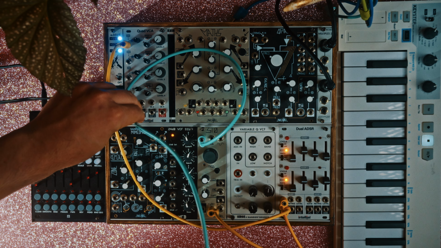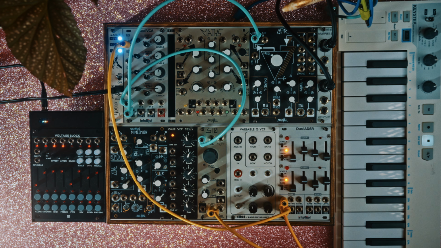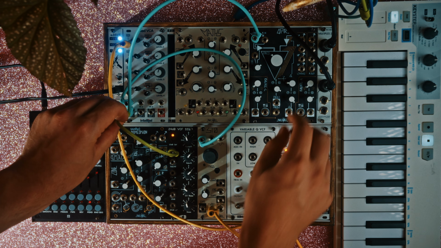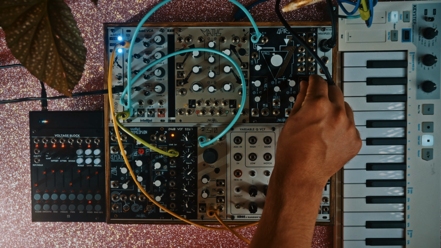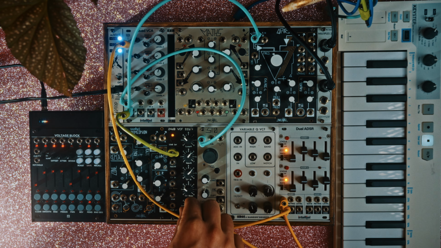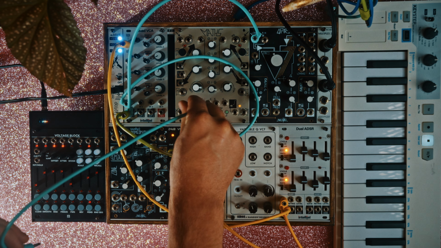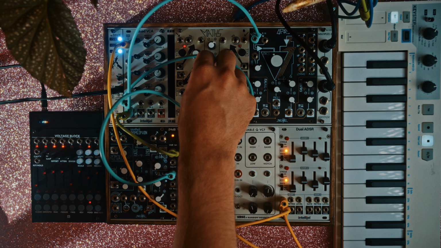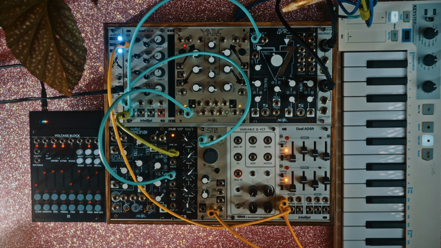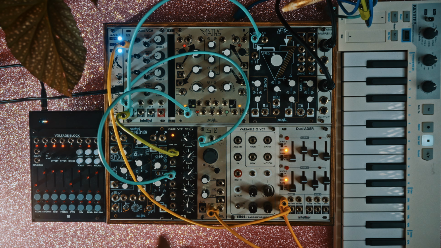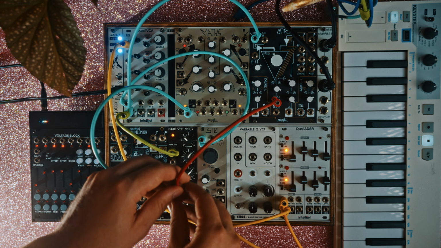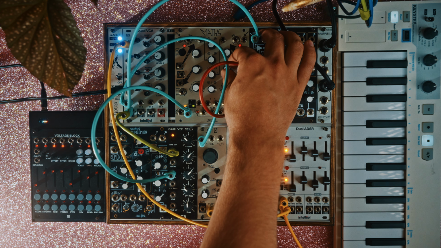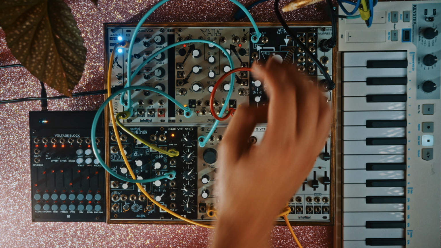I take the output of the VCA and split it using a tip-top stackable cable. Then I go into my Make Noise QPAS and the MFB filter. I set both filters quite differently, so I get different signals on the left and right. I also patch an LFO to the cutoff of both filters. And then route everything into my stereo delay. Left MFB, right QPAS. Sounds like this.